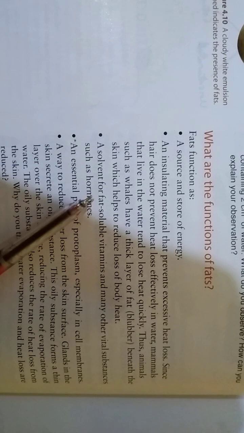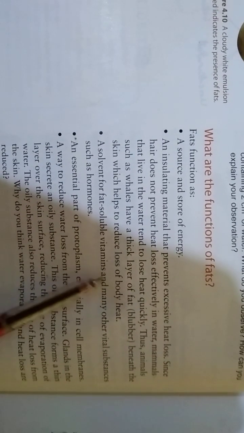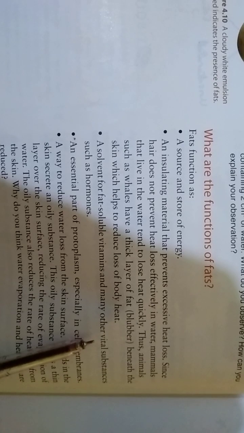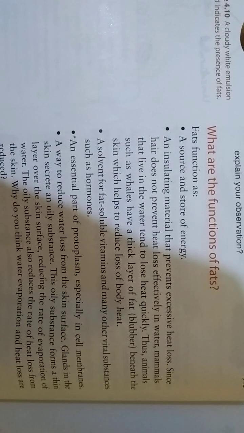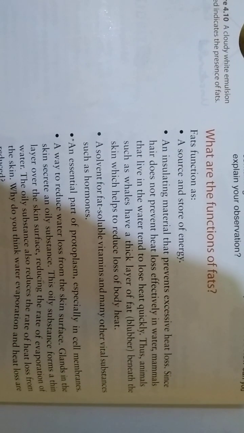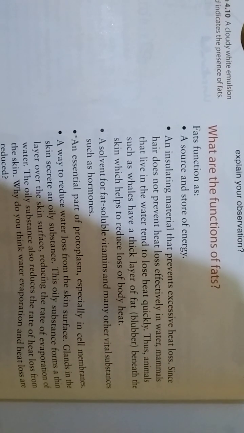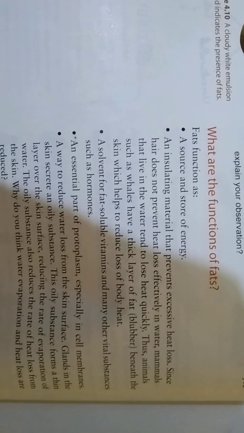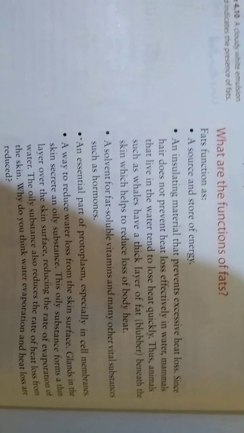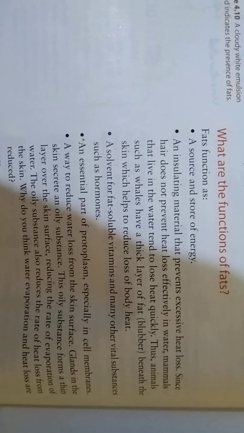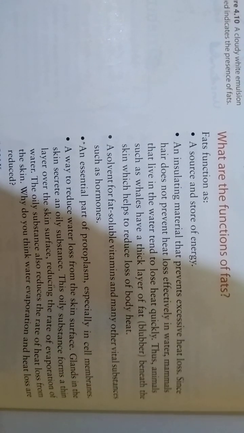Fat acts as a solvent for fat soluble vitamins and many other vital substances such as hormones. It means that fats also help form hormones, and vitamins which are soluble in fats. Now we discuss the next function of fats.